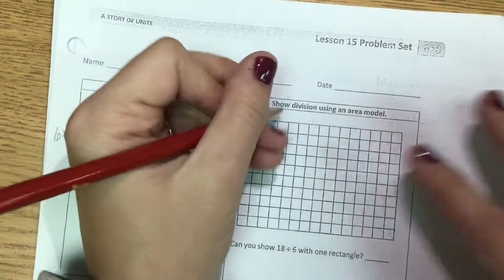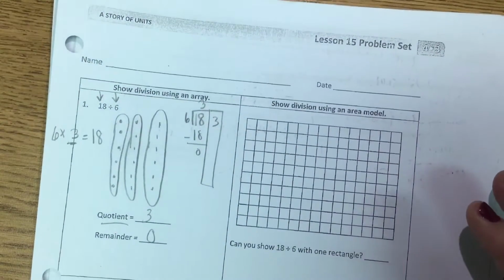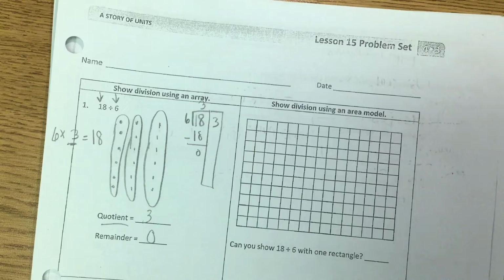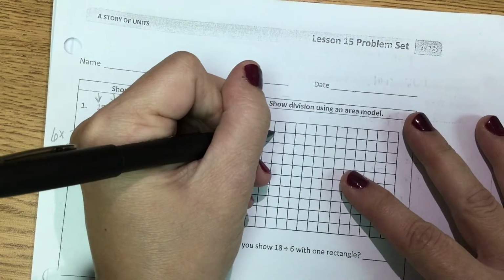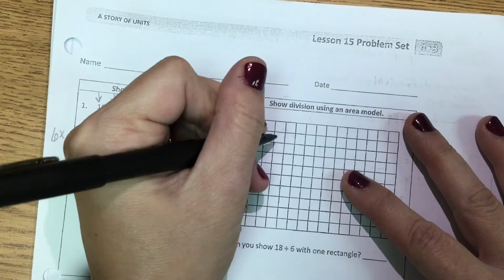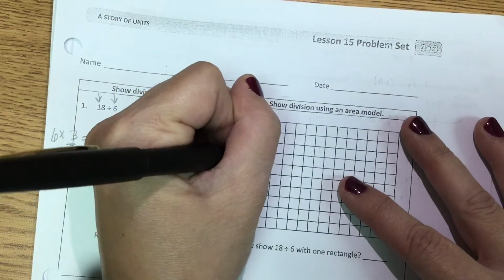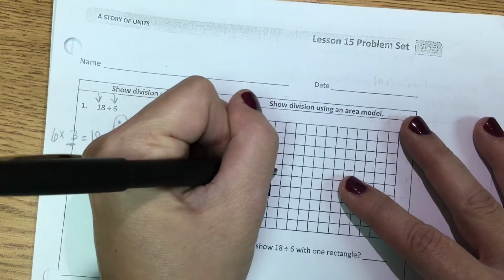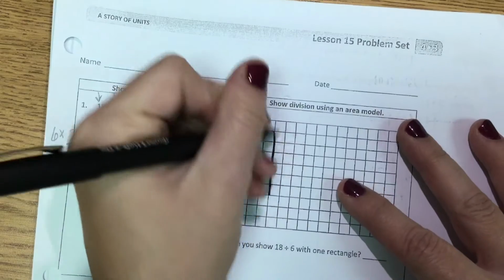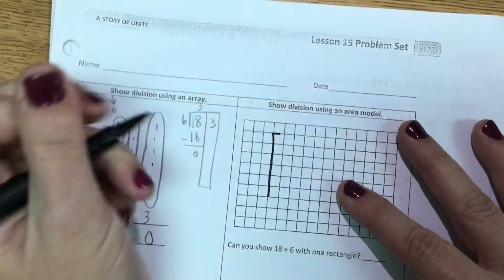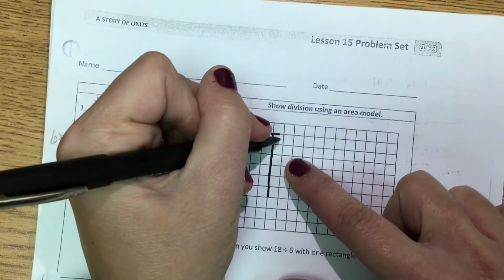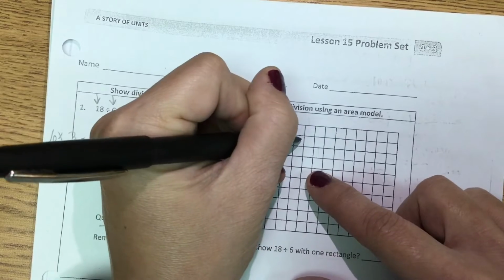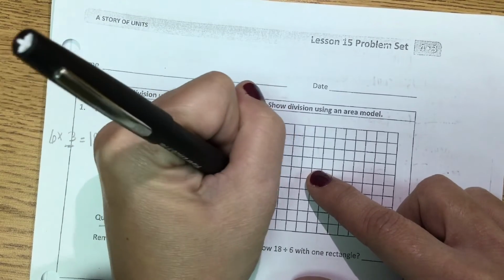All right, so over here, it's asking you to draw. I'm going to use a pen so you can see it, but you should be using a pencil for your math, okay? So I'm going to start right here. 1, 2, 3, 4, 5, 6. 1, 2, 3, 4, 5, 6. But then I need 18 of them. So 6, 7, 8, 9, 10, 11, 12, 13, 14, 15, 16, 17, 18.